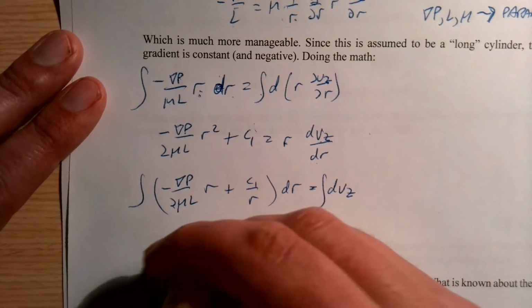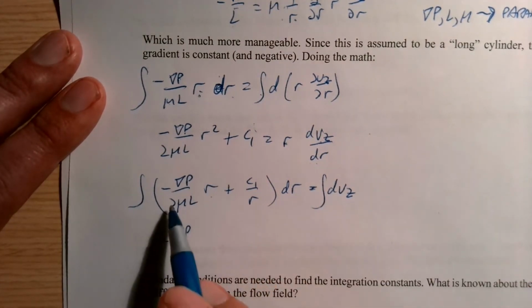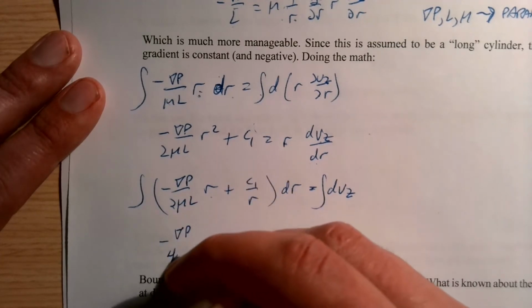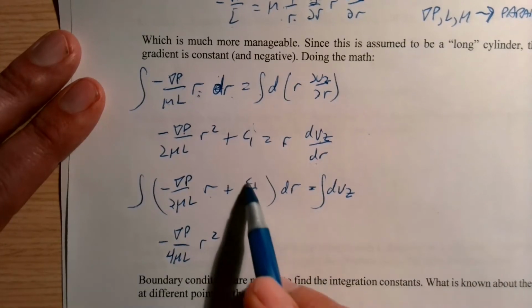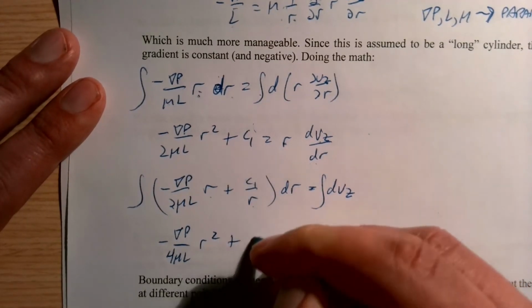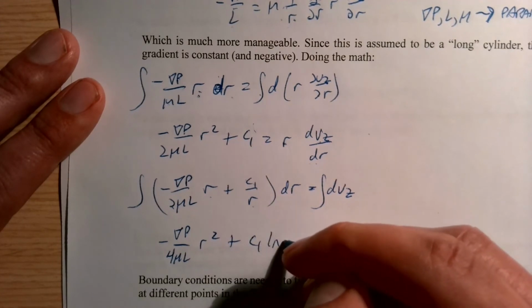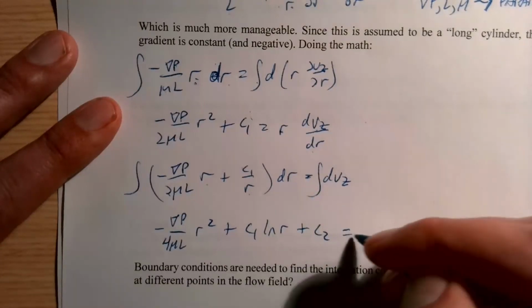So now I'm left with negative delta p, and when I do r, this becomes r squared again, and then I need another 2 there, so 4 mu L times r squared, and then the integral of c1 over r is c1 times the natural log of r. And now I need a second integration constant, c2, plus the v_z.